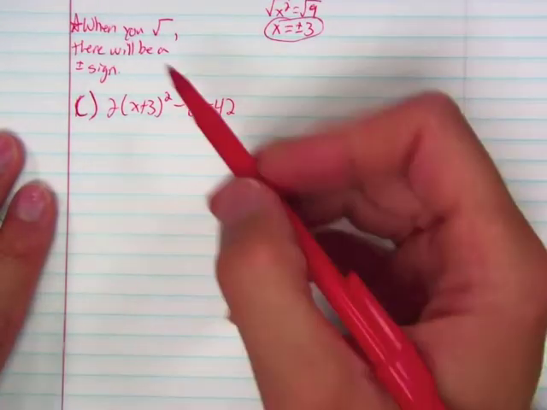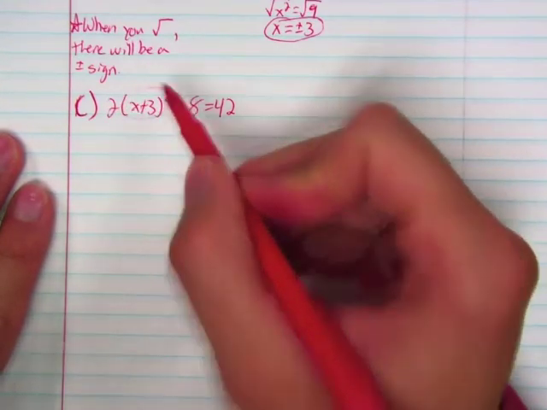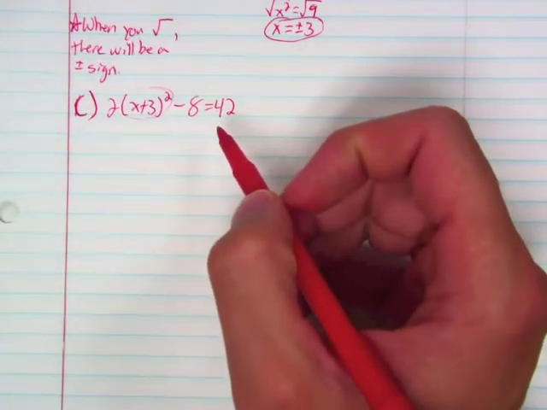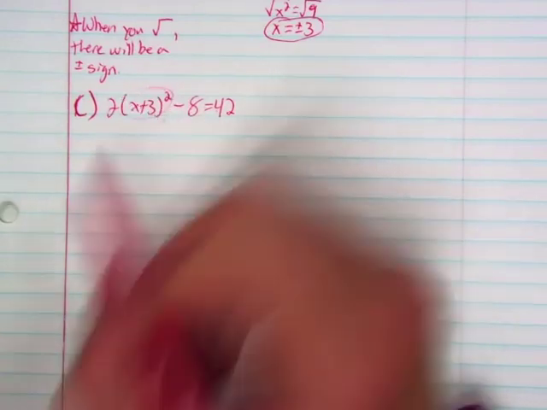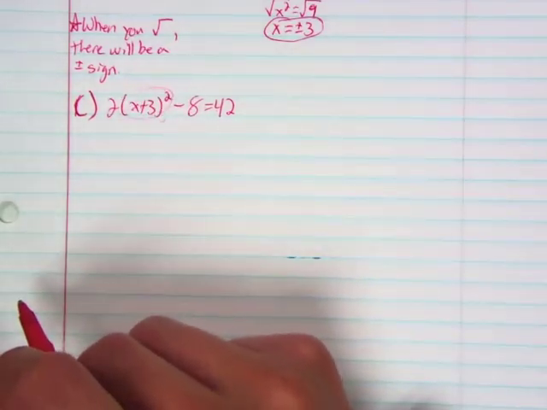What I'm going to recognize here is that this is a perfect square. It's something squared, and the rest of what I have is numbers. If that's the case, then it's really beneficial for me to try and isolate the squared stuff. That's a technical math term, squared stuff.